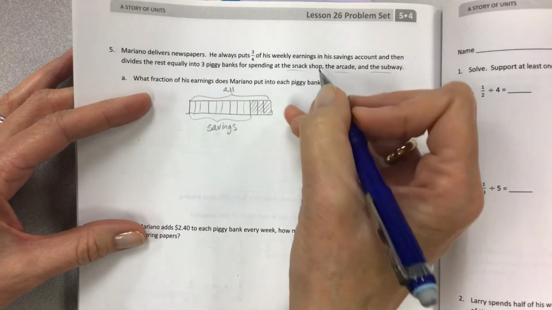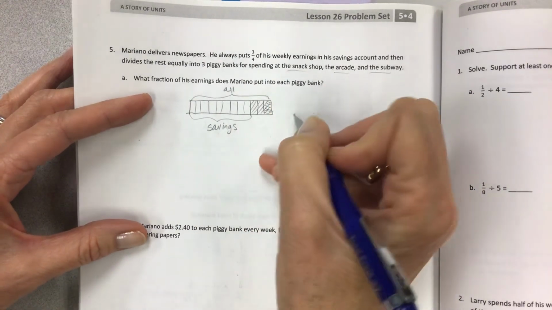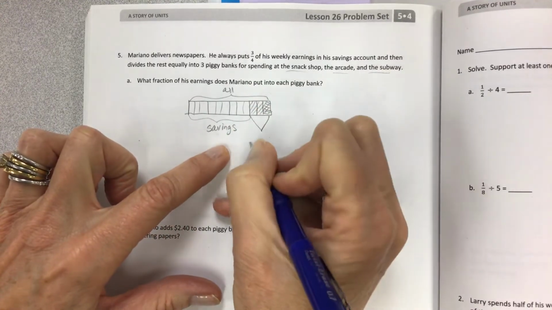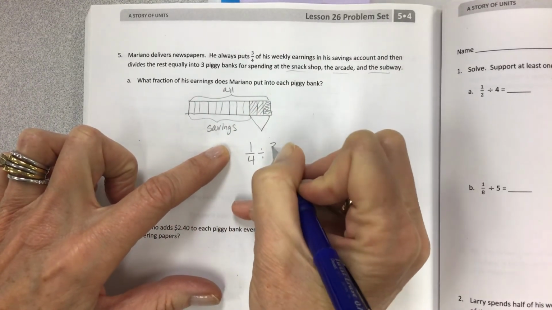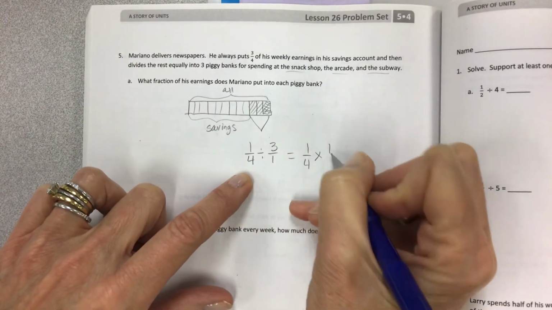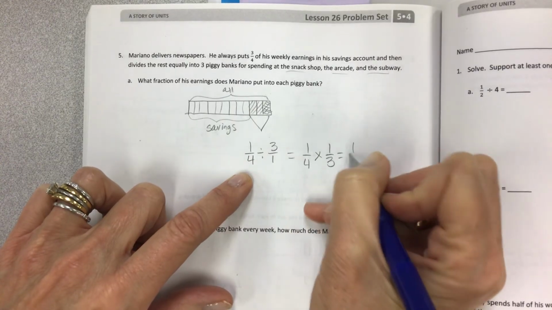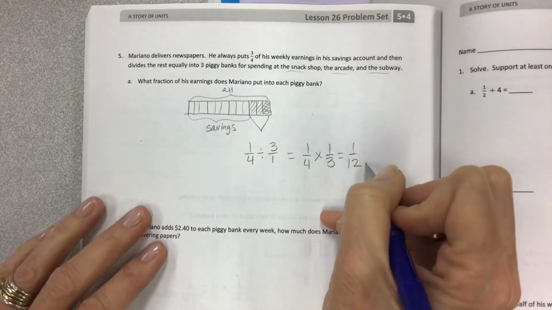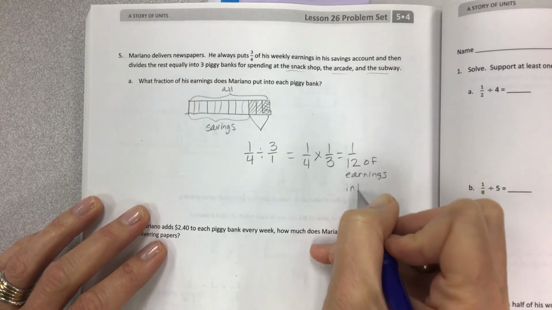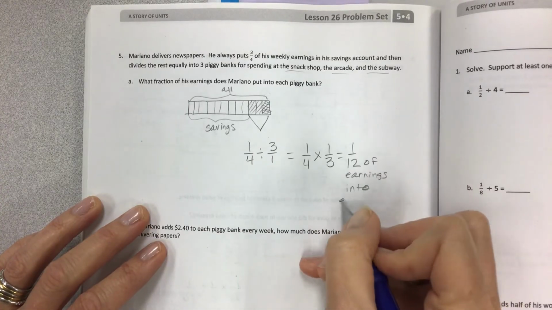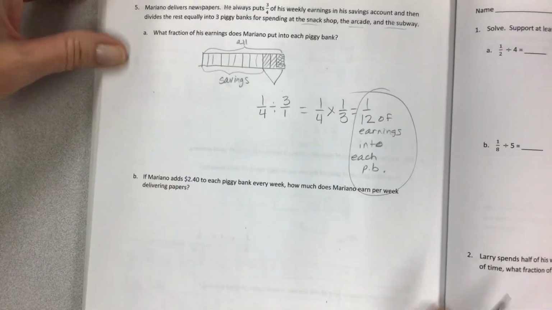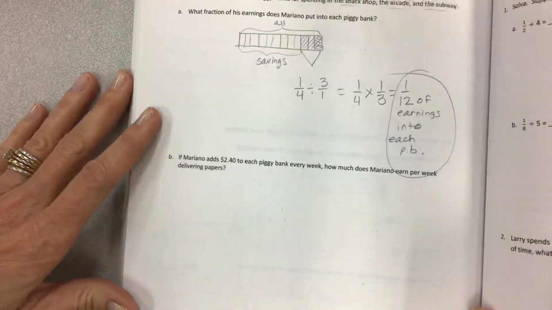What does he put into each piggy bank? And so you're going to take what he has, which is this section, 1/4 divided by 3. Keep it, change the sign, flip and multiply by the reciprocal to get the 1/12 of earnings into each piggy bank, PB. There we go, not peanut butter, piggy bank. And then we'll have the last one. We are running out of time.